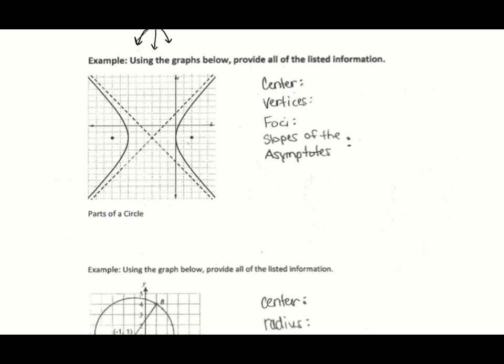The center of our hyperbola is where our 2 asymptotes come together, right here. So if we look for that point, we go over 1, 2, 3 to the left. Means we have a -3, and down 1, 2, -2.